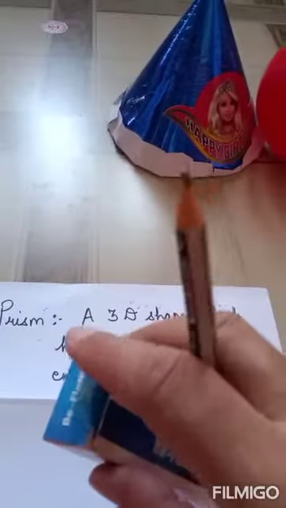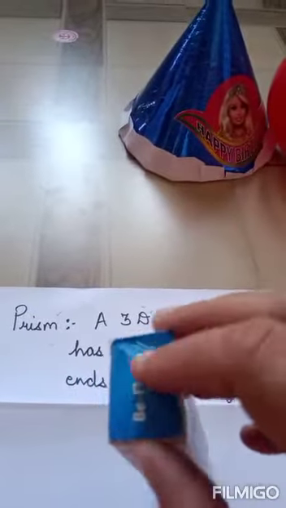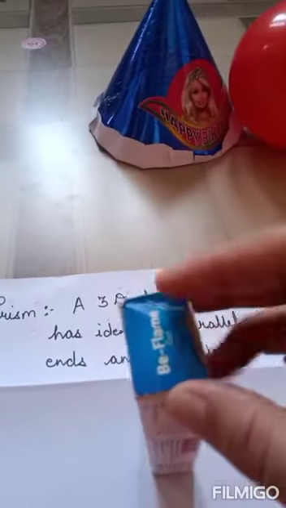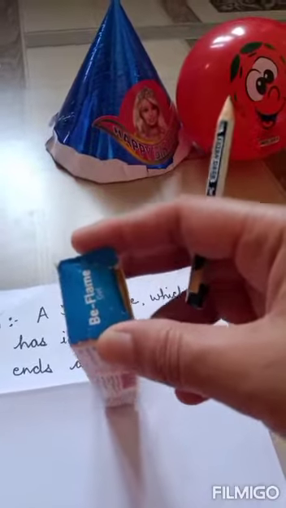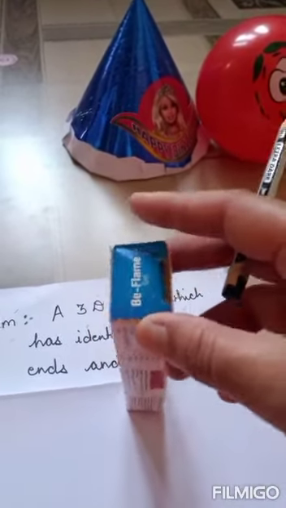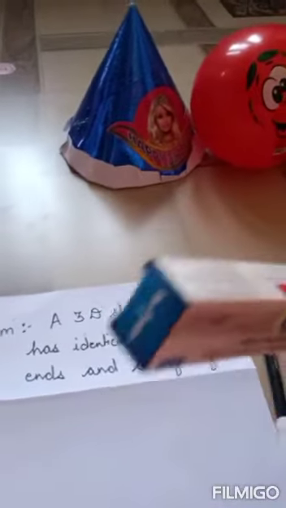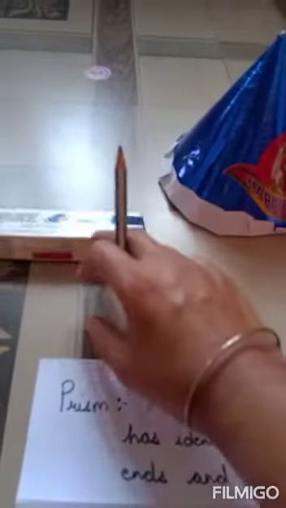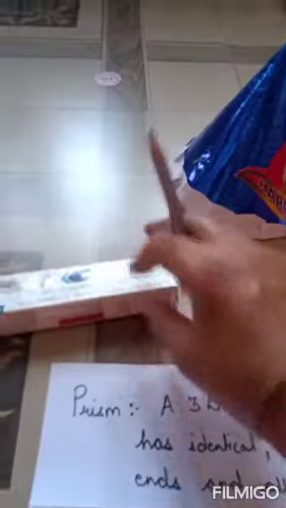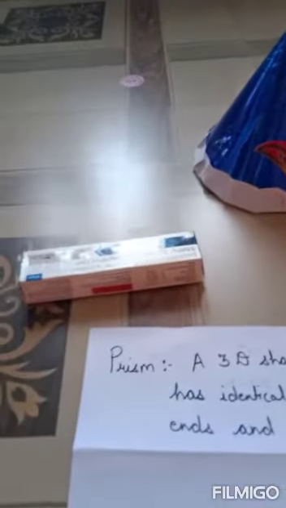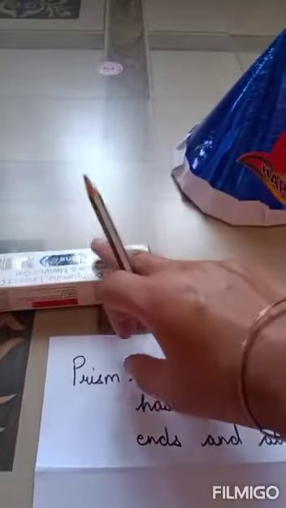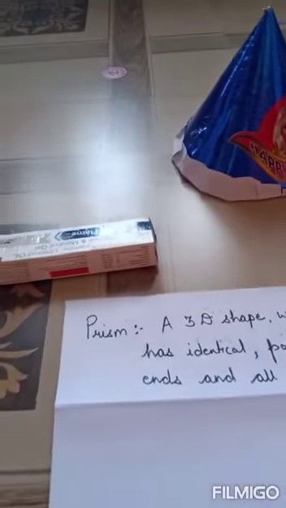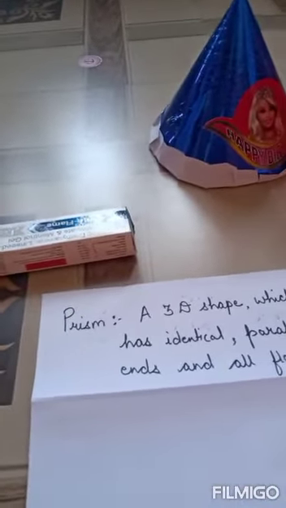Now, the ends of this cuboid are of which shape? Which 2D shape is it? Yes, it is a rectangle. So the ends are rectangular, hence this cuboid is also known as a rectangular prism. What is it known as? A rectangular prism. Alright children, so a cuboid is also known as a rectangular prism.